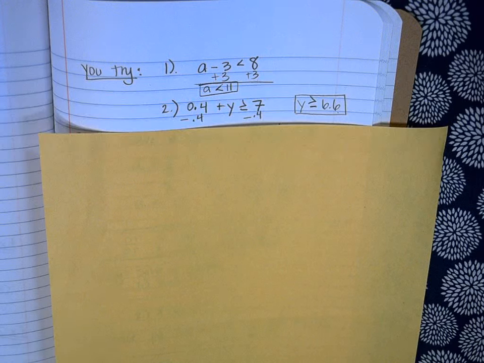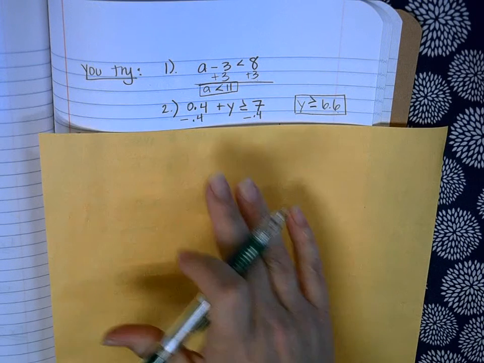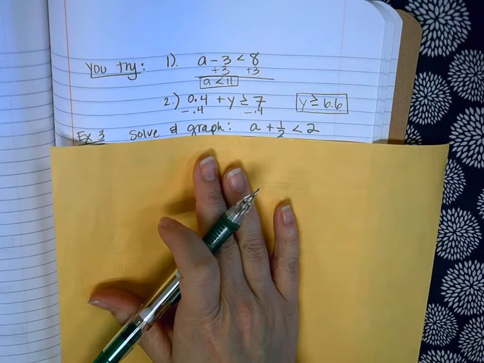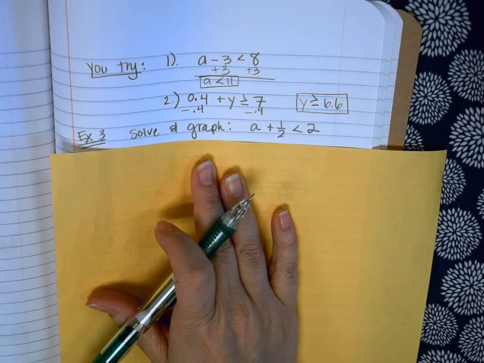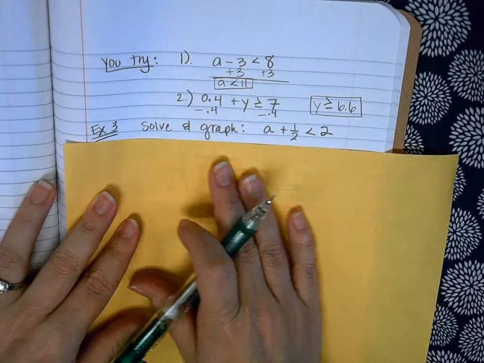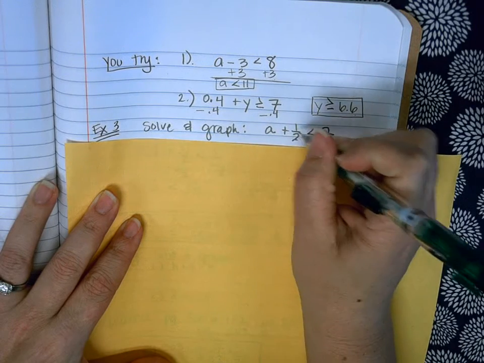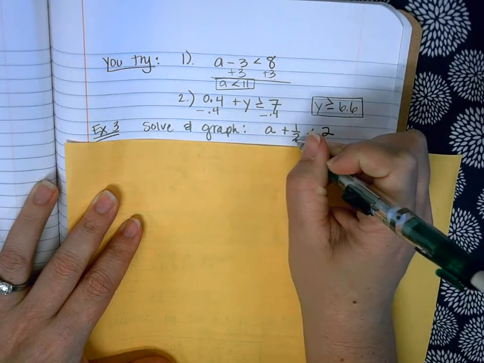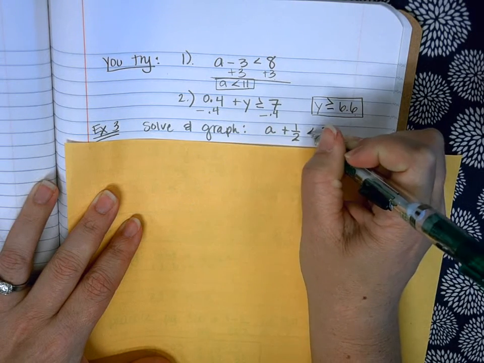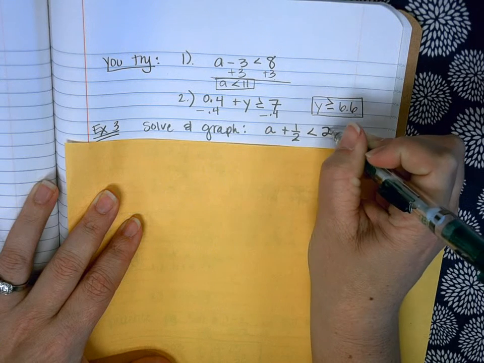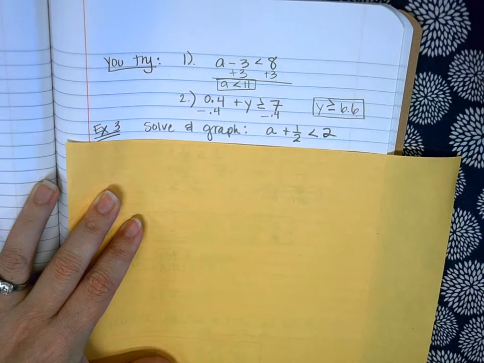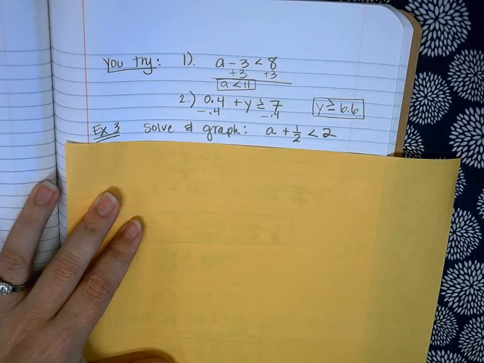Let's do some more. Okay? This is going to take some practice. Alright, so this one, maybe when we graph it, it will help you visualize, okay? So we're going to solve and graph. We have a plus 1/2 is less than 2.